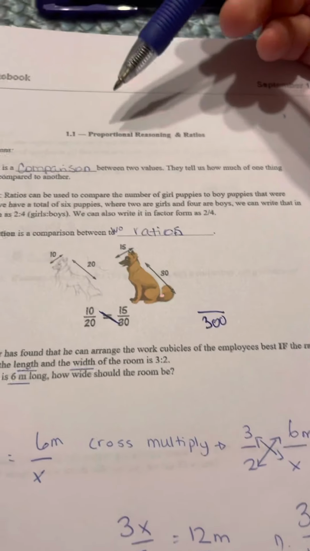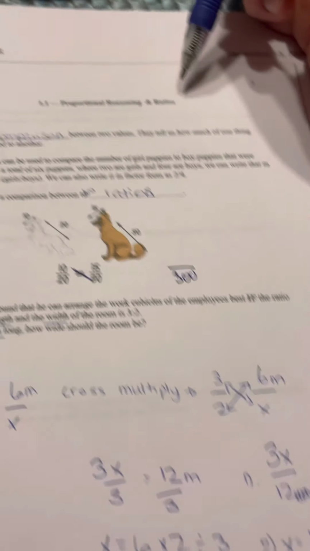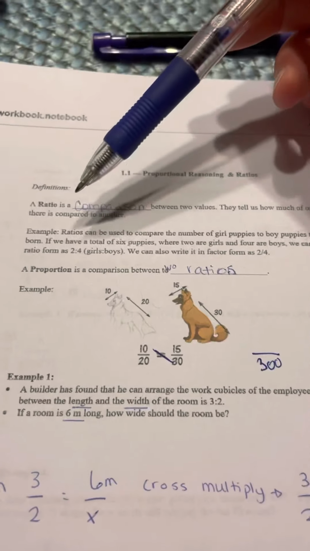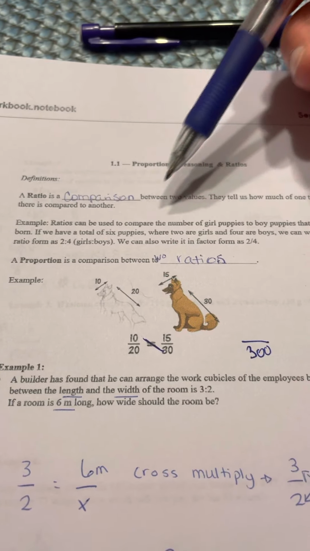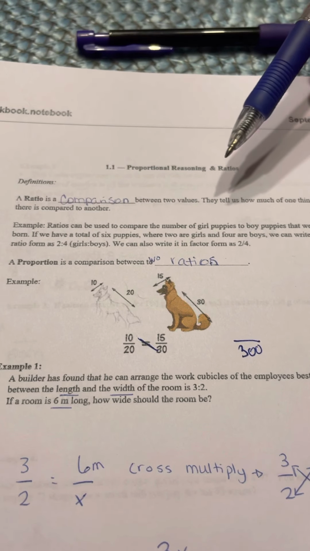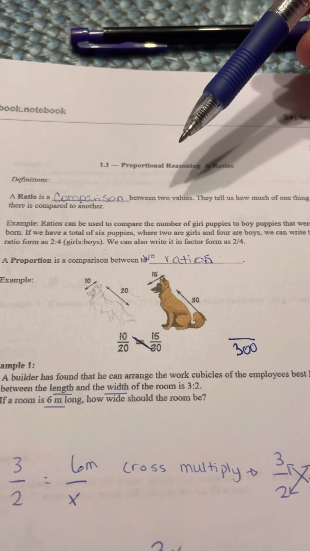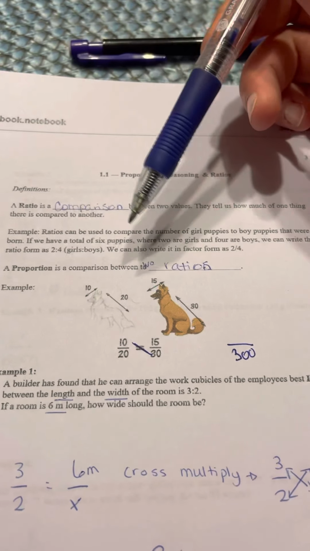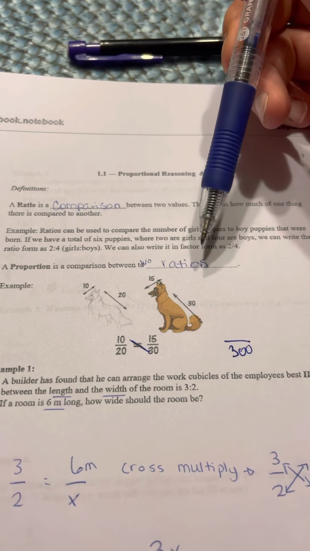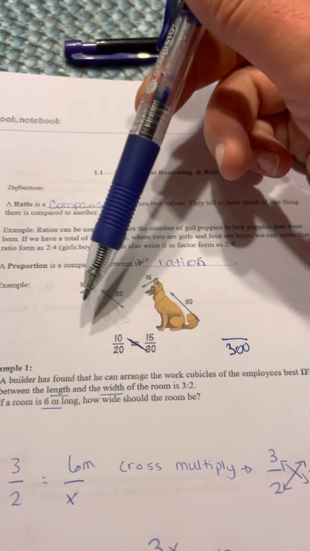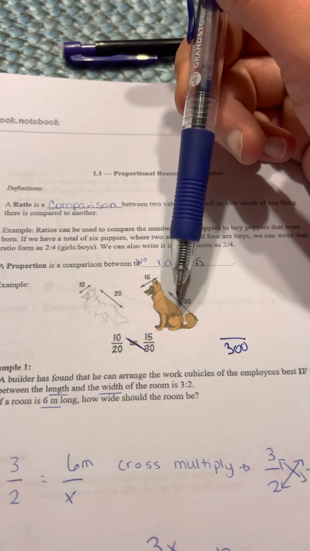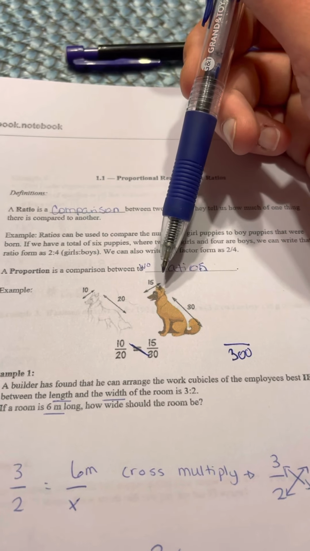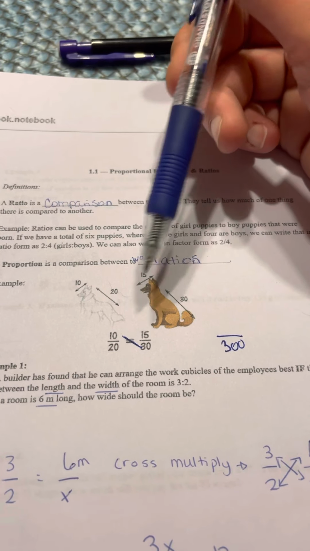Today in our math lesson, we're going to be doing proportional reasoning and ratios. So a ratio is a comparison between two values. They tell us how much of one thing there is compared to another. And a proportion is a comparison between two ratios. So in this example, we're comparing this dog and this dog, the height and this height.